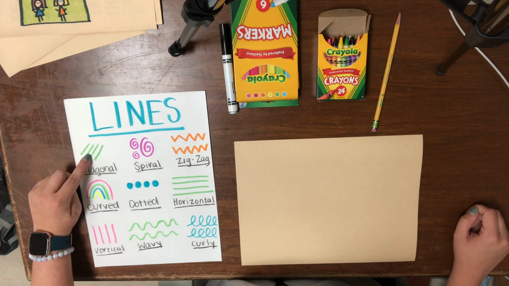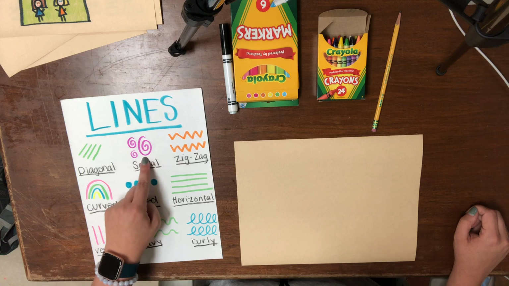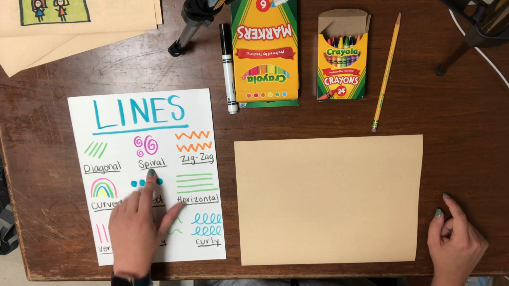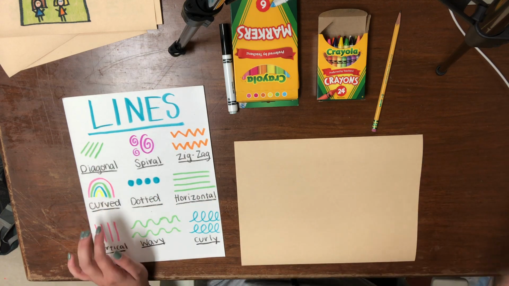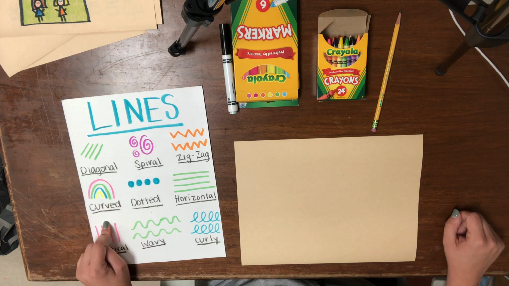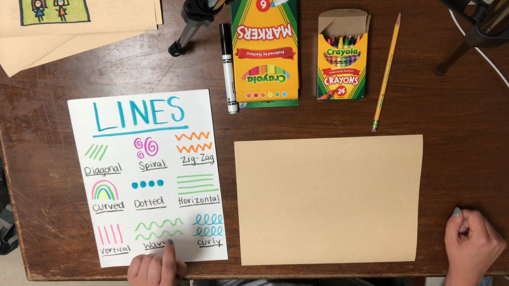But these lines right here are called diagonal lines. These lines right here that go like this are called spiral lines. These are zigzag lines. They go up and down and up and down. A curved line is kind of like a rainbow. It's curved. A dotted line is a line that's made of dots.